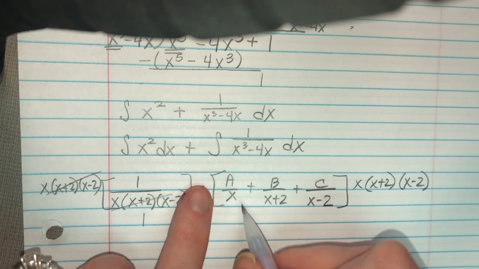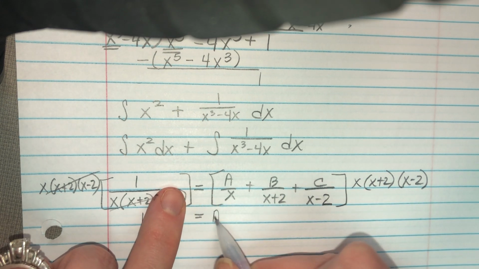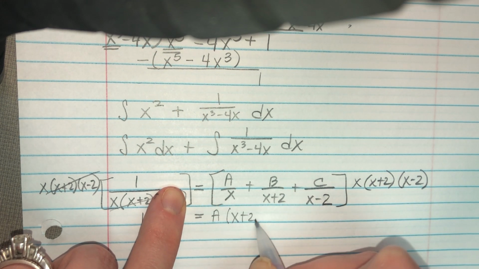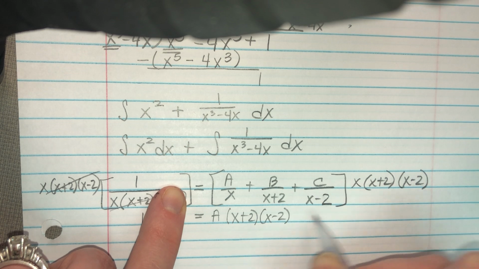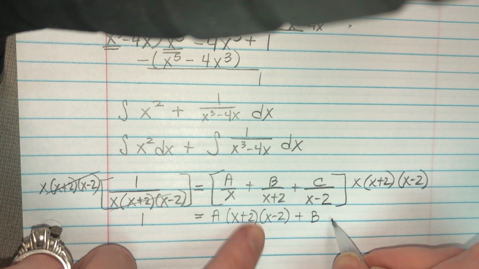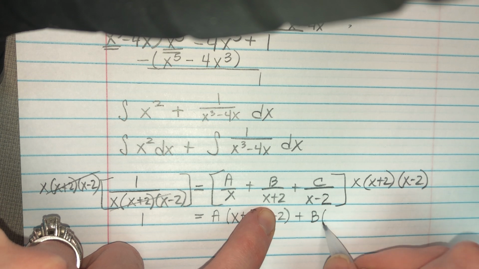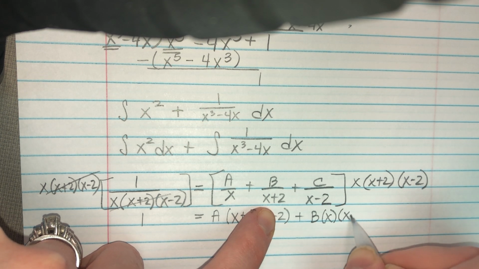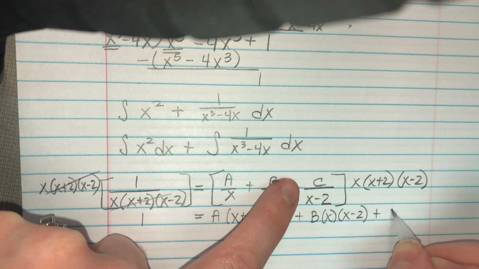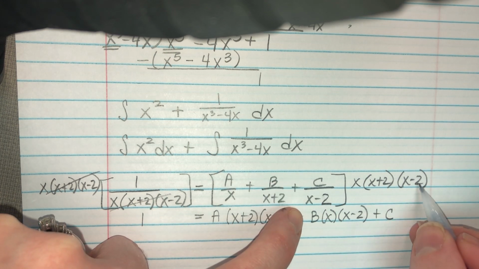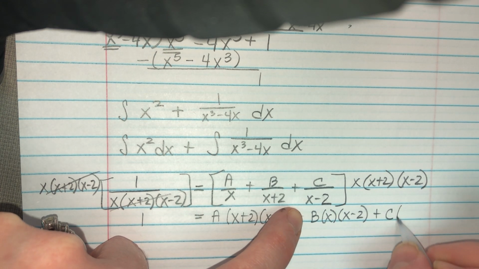And here I'm going to have a, the x's will cancel, and I'll have x plus 2, x minus 2, plus b, x plus 2's divide out, so I'll have times x minus 2, and then c, x minus 2's cancel out, so I'll have times x plus 2.